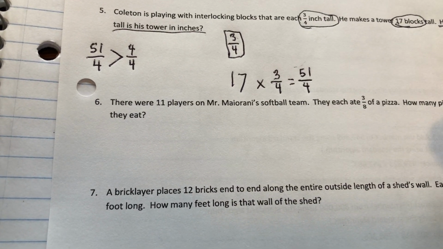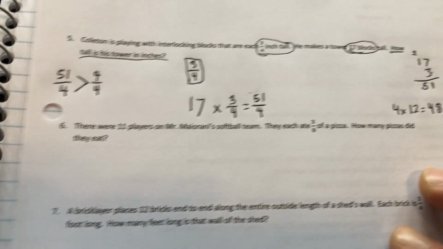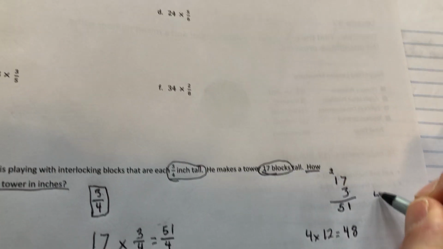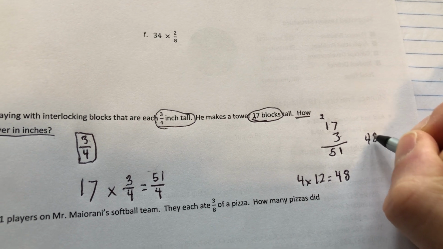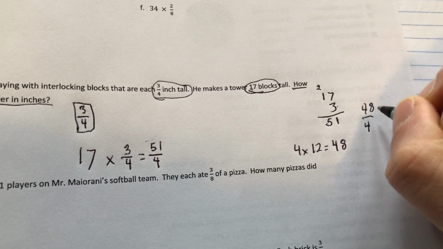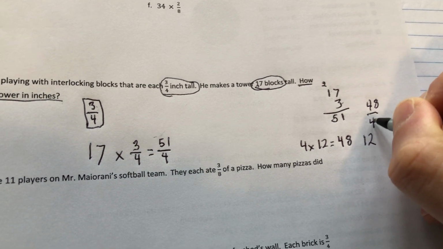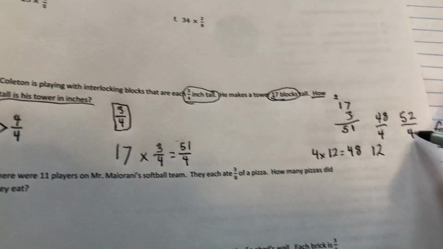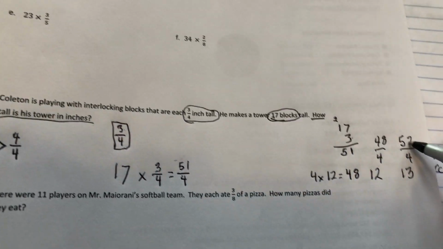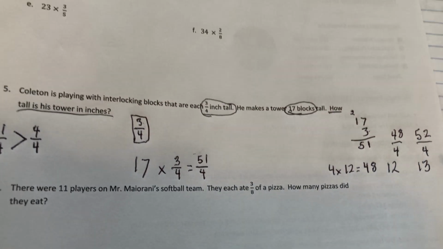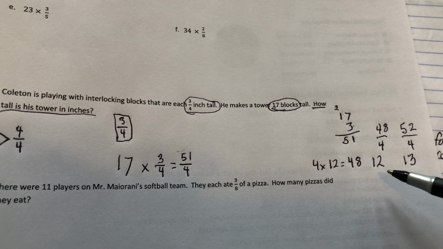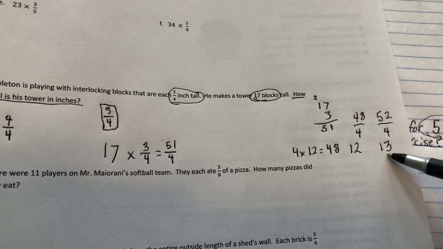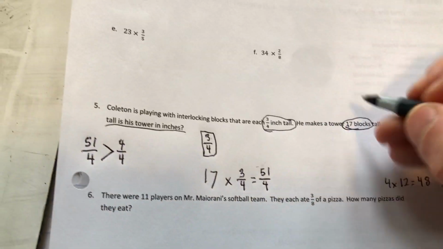So therefore, if we have 48/4, that is the same as 12. 48 plus 4 is 52, so 52/4, that is the same as 13. 52/4 is greater than 51/4, so I would be going too far if I tried to split it into 13/4.